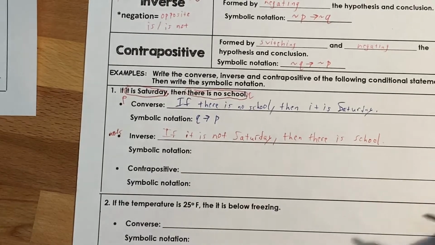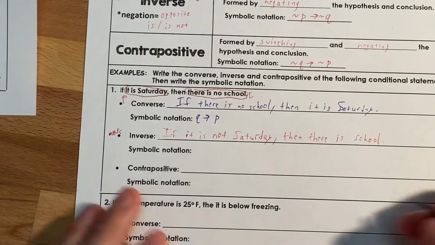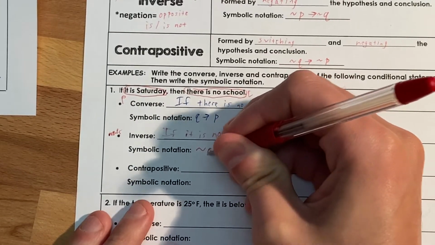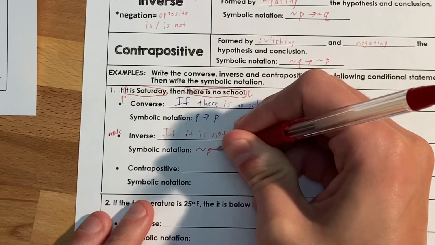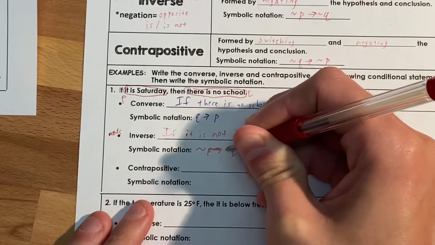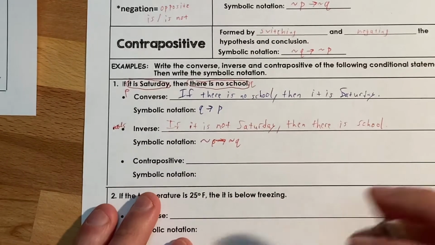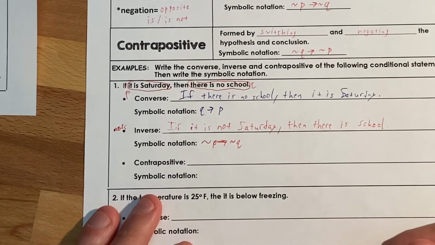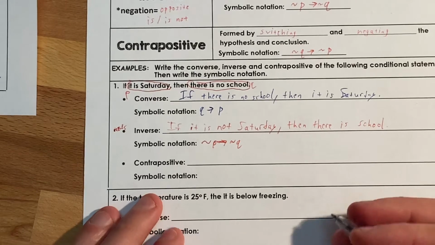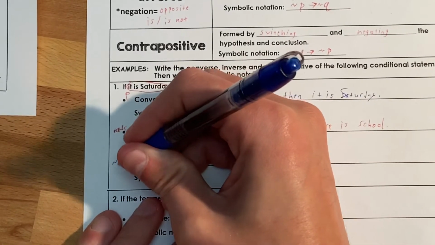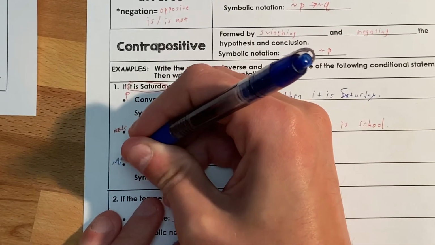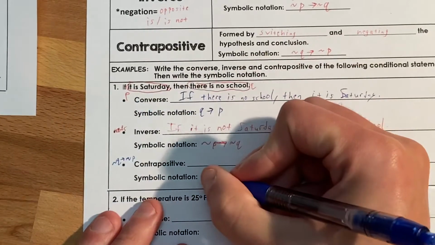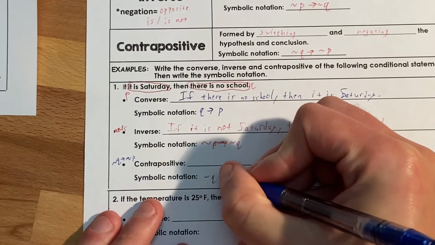Now, that's not a true statement, but we don't care about that. So, symbolic notation: not P implies not Q. And finally, contrapositive, we do both. It's going to be the not Q and then the not P. So I'll just do that part first. Not Q implies not P.